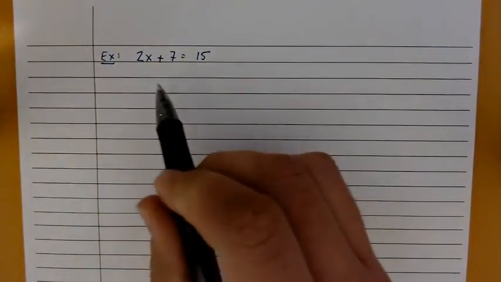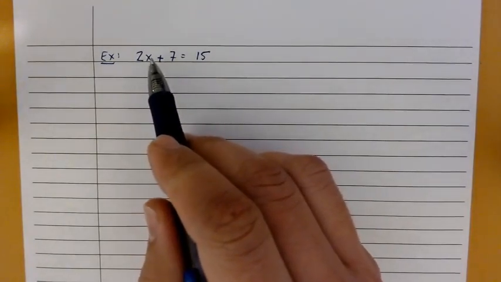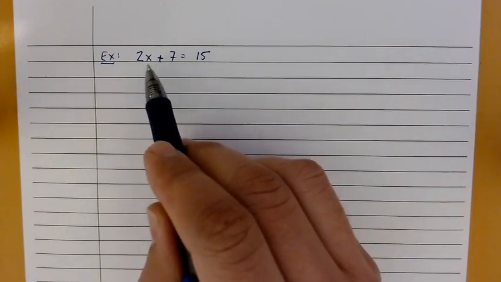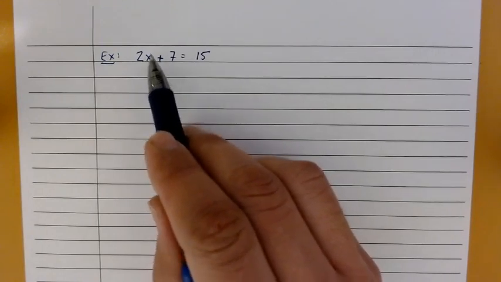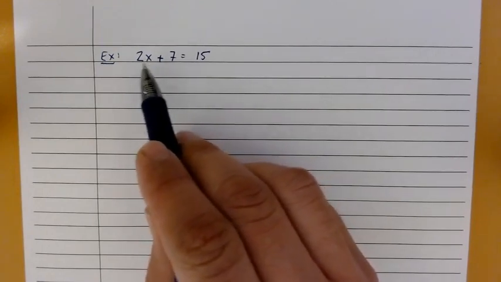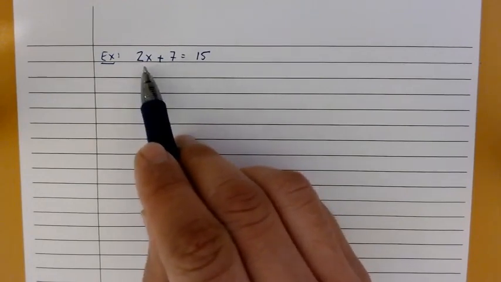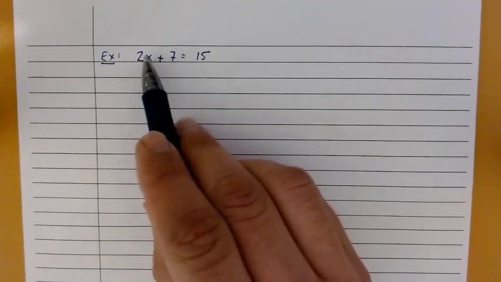Okay? Now, here we have an equation, a linear equation of one variable, and we want to solve by isolating the variable x. Now here you notice there's more than just one operation that's involving the x. Here it's being multiplied by 2, but you're also adding 7. So we want to eventually get rid of both of these so that we can isolate our variable x. That's what we're trying to do. We're trying to solve here.